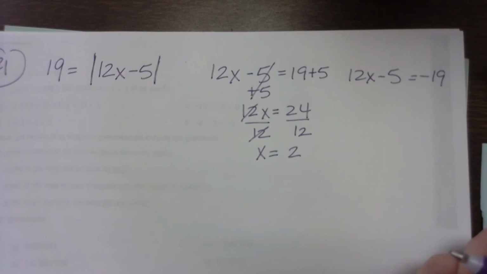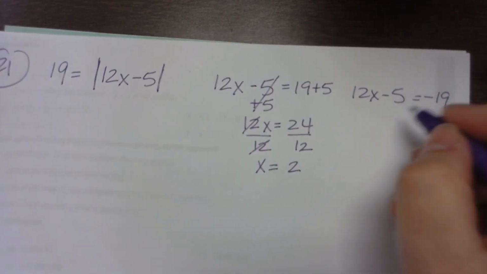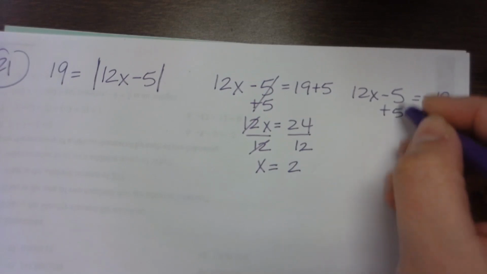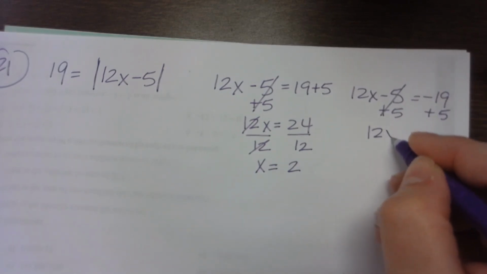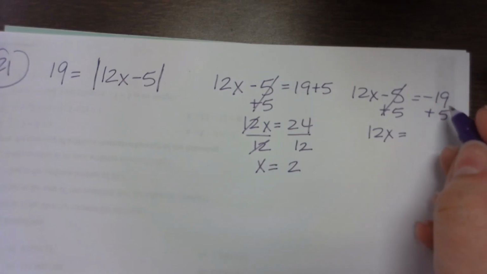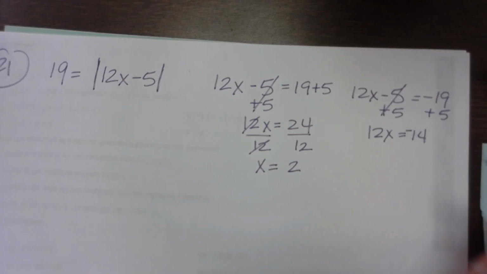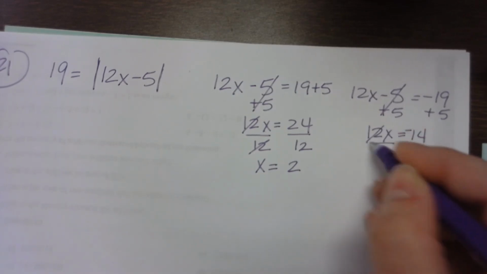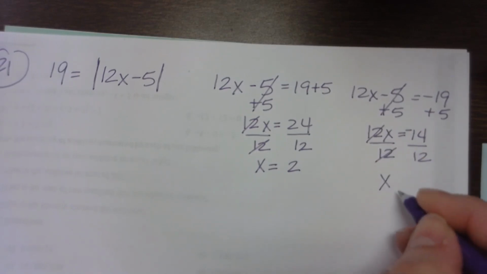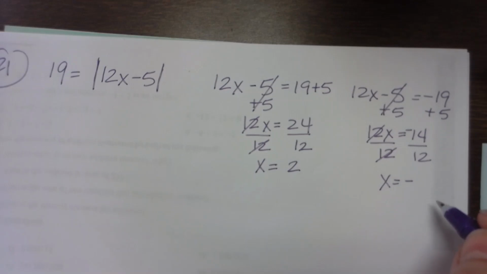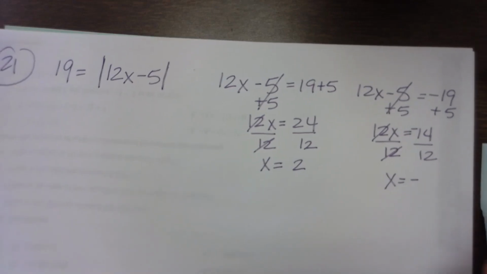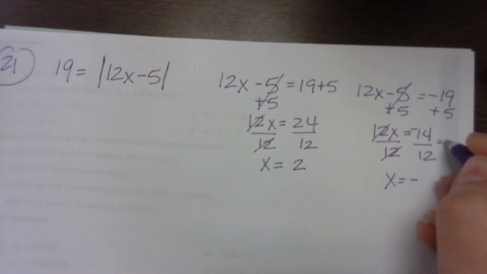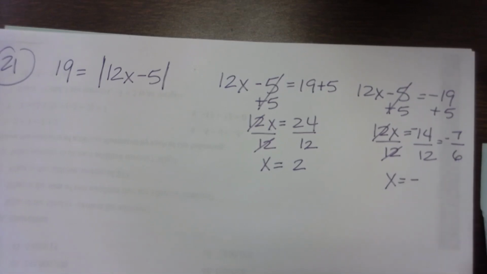All right, on the negative side, we'll also add 5 and add 5, leaving me on the left with 12x equal to negative 19 plus 5. I'll subtract, keep the sign of the bigger number, get x by itself by dividing by 12, canceling on the left, and x is equal to negative 14 over 12. Now I need to decide a number that will go into both of these. Definitely 2, right? So that 2 will go into this 7 times and 6 times, so that looks pretty good. Negative 7 sixths. Okay. Answer.